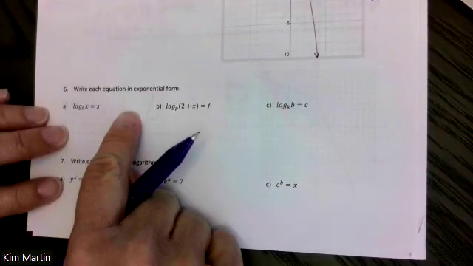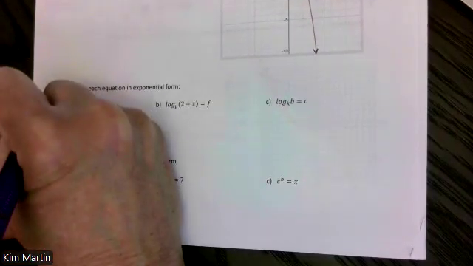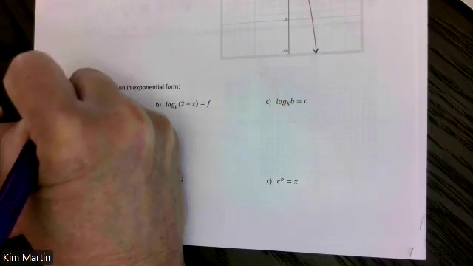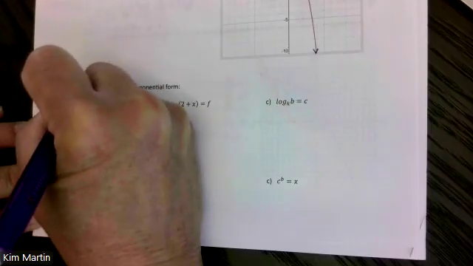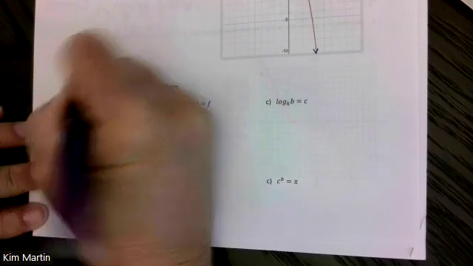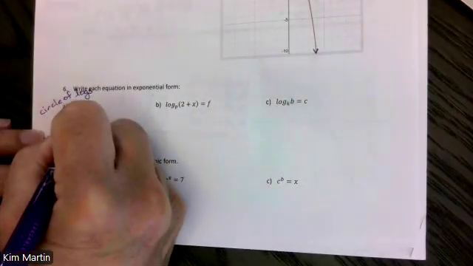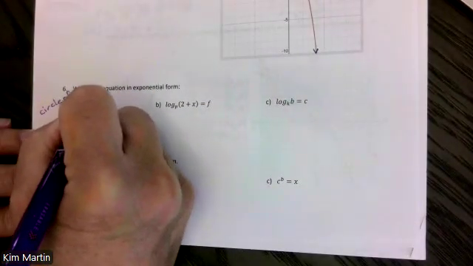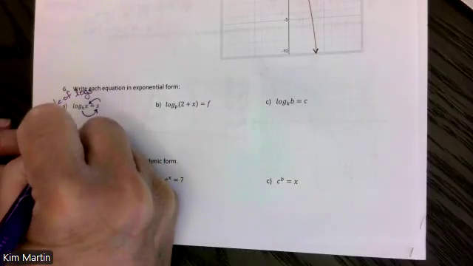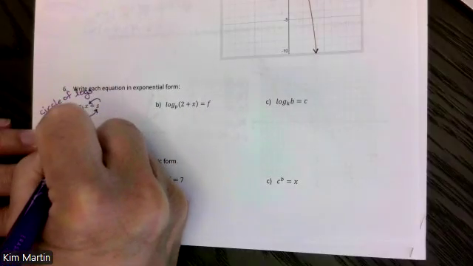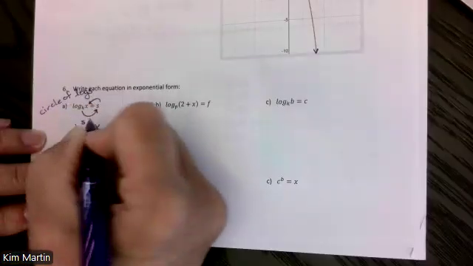All right. Write each equation in exponential form. This is where we use the circle of logs. We start with our base. This is our exponent, which gives you our argument. So you say h to the s power equals x.